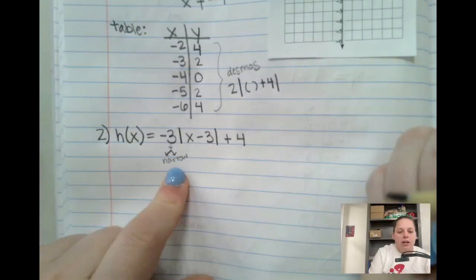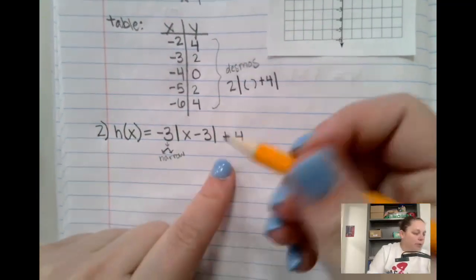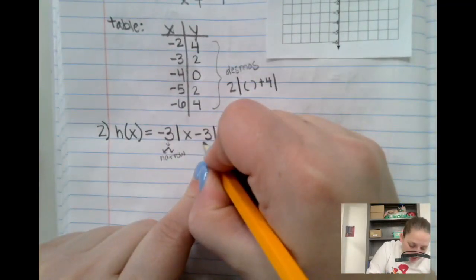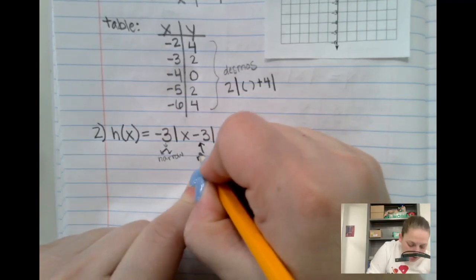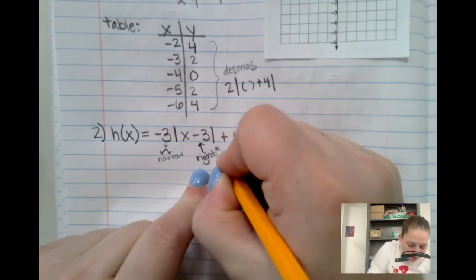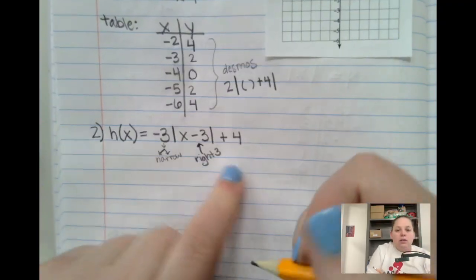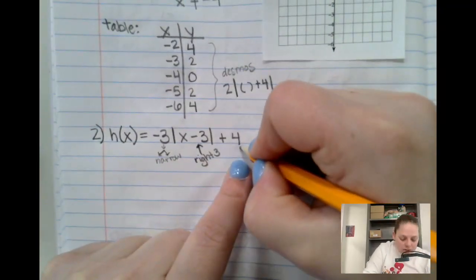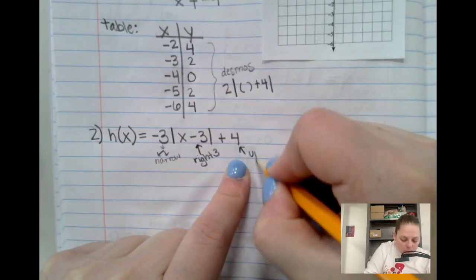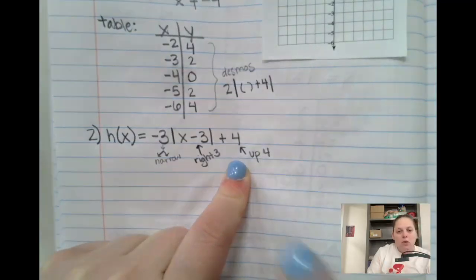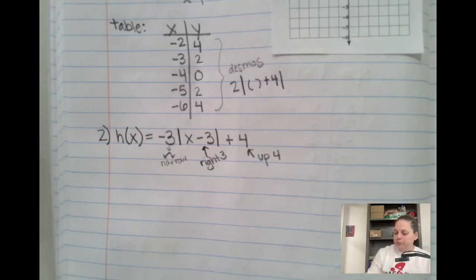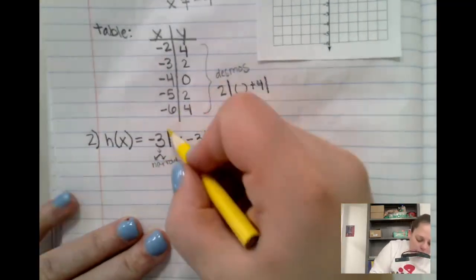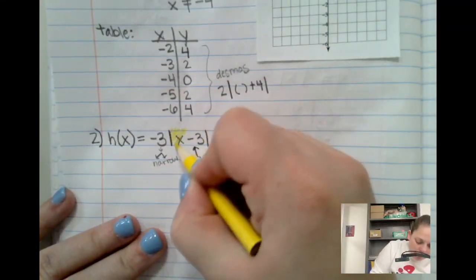If you don't know narrow and wide, that's fine. But this minus 3, because it's a negative, tells us it's actually going to go to the right 3. That's backwards of our normal. And this plus 4 tells us that it's going to go up 4. So from our origin, it's going to go right 3, up 4. Origin is our normal spot in our original graph.